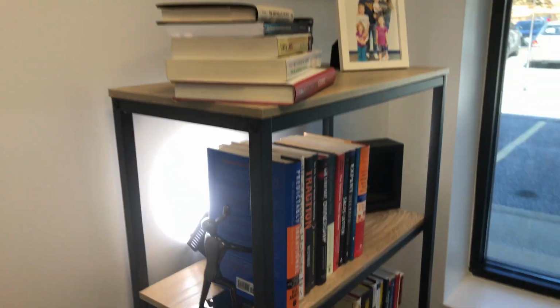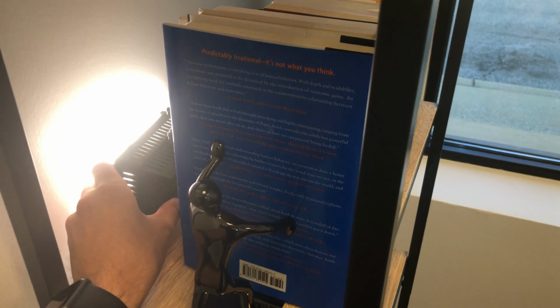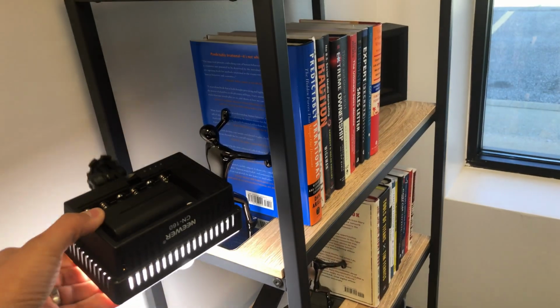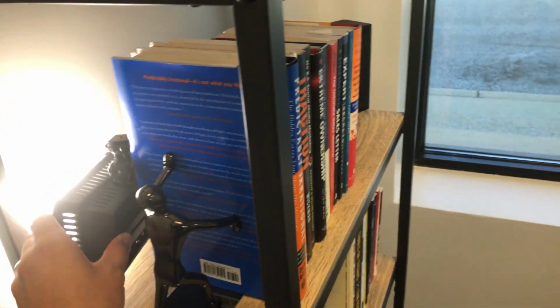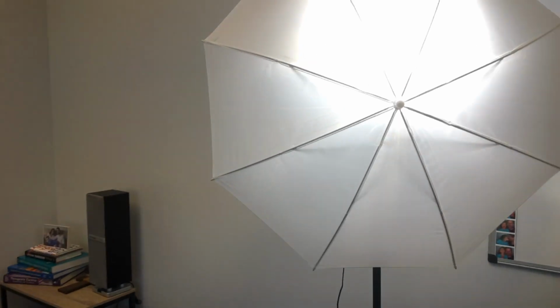All right, guys, real quick, I'm just going to show you. This is the backdrop that I have, and I do have a light behind here. It's just a CN 160 by Newer. So it's just a little light that I throw behind the books to kind of illuminate the background a little bit.